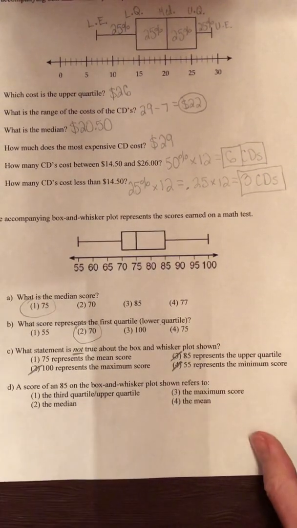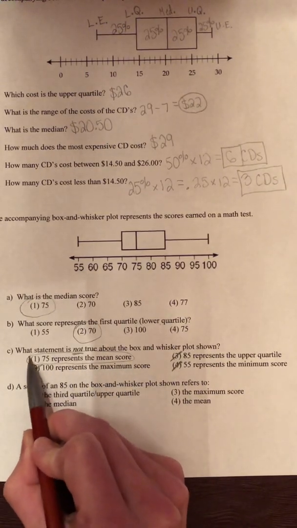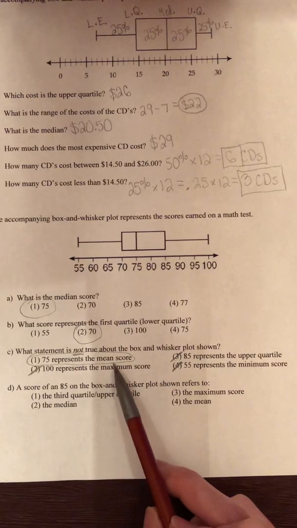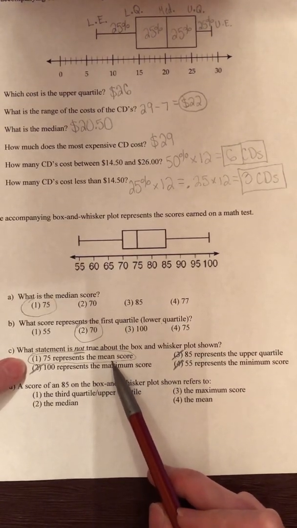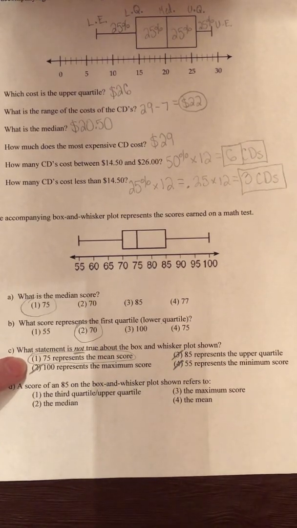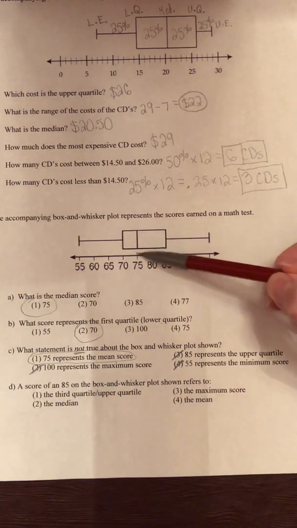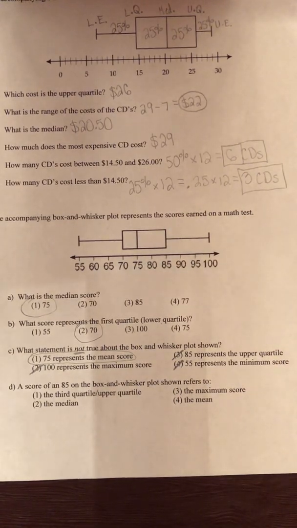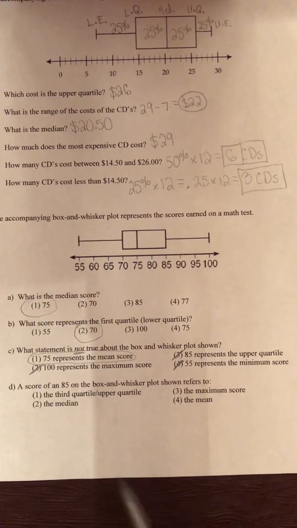So yes, it looks like that this is not going to be true. Now, it could be true, but there's no way that we could know for sure without knowing every single number in the data set so that we could add them up and divide by how many there are. We know that 75 is the median for sure, and it may or may not be the mean. It probably is not, but if we don't know for sure, then we have to say that it's false.